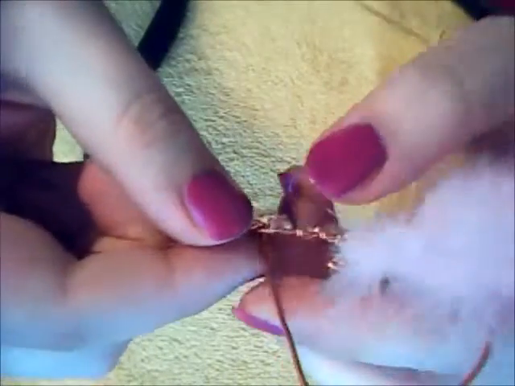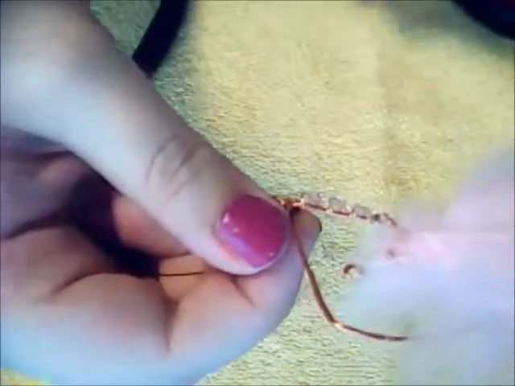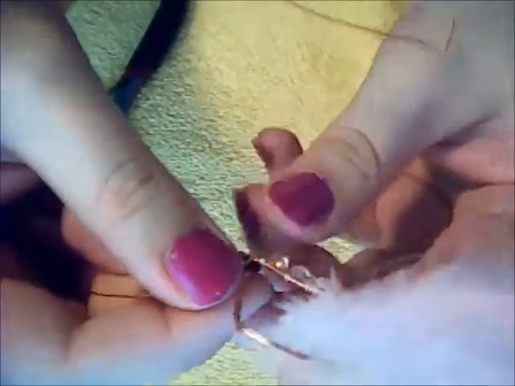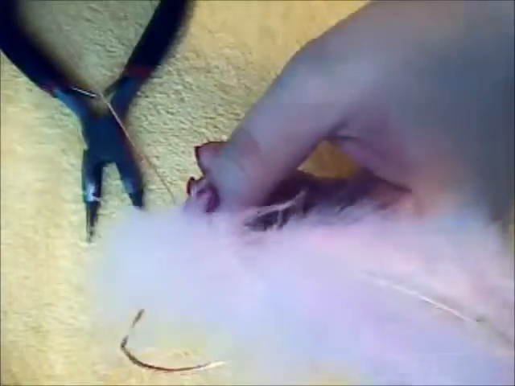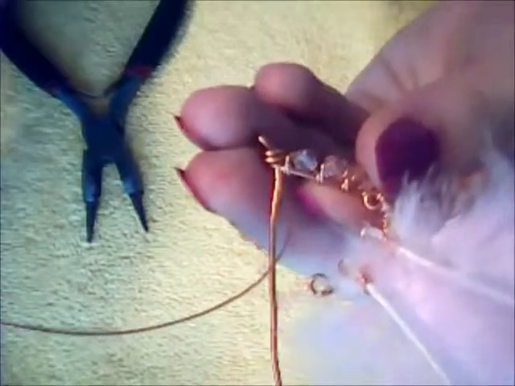So now I move to the central loop, and in this step I'm going to use the big crystal to decorate the center and to hide the central loops where I fixed the feathers.